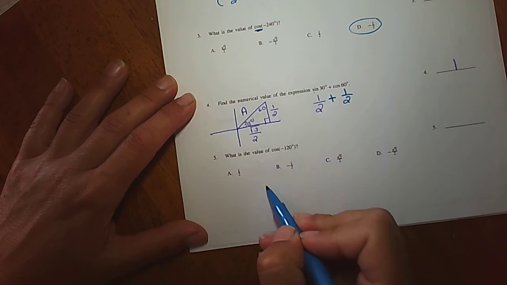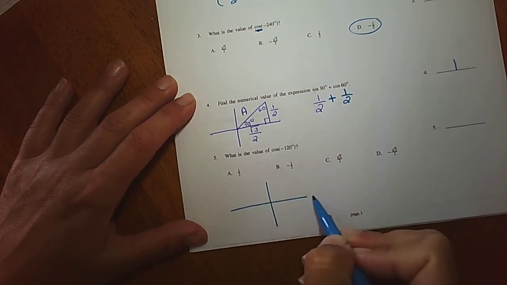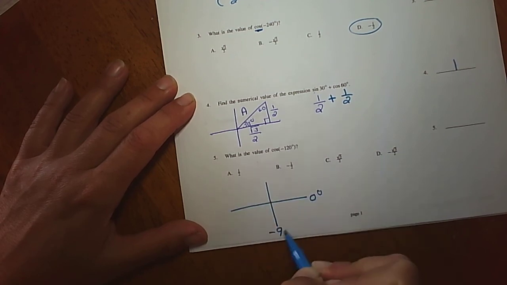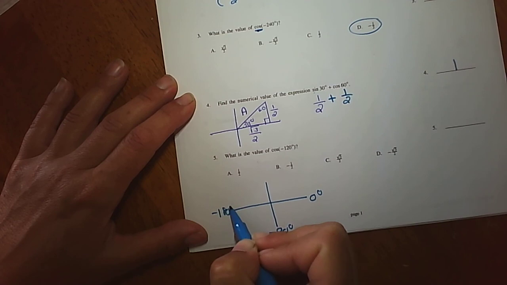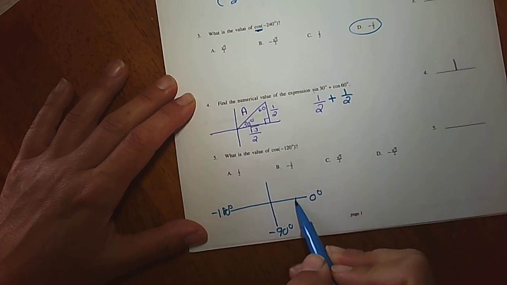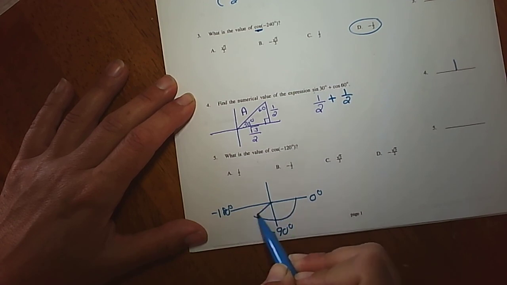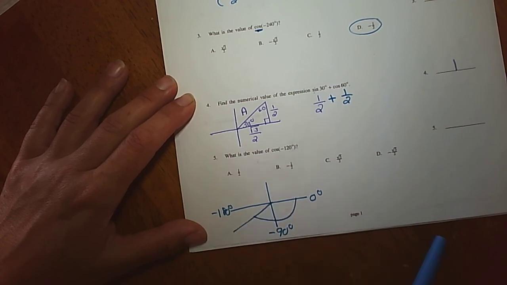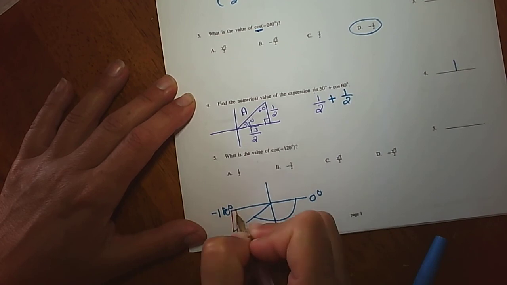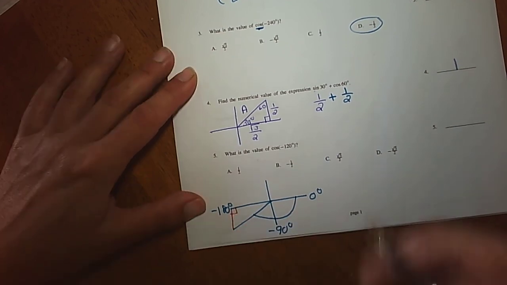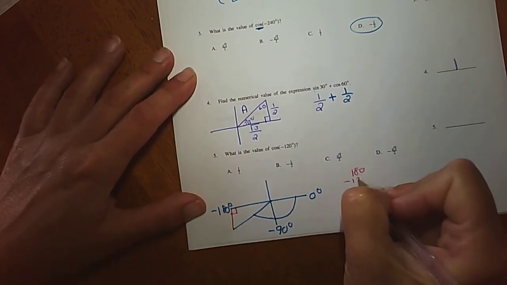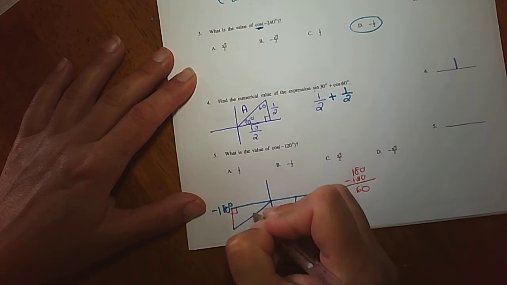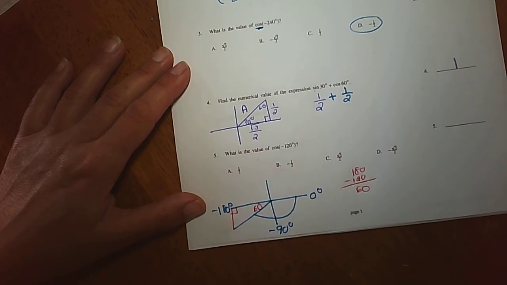Cosine of negative 120. All right, so here's 0, negative 90, negative 180. Negative 120 is going to go about there. Then we're going to draw a right triangle. The right angle's on the x-axis. So 180 minus 120 makes 60. That means the corner is 60, the reference angle.